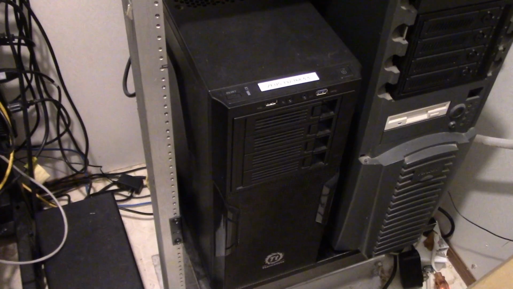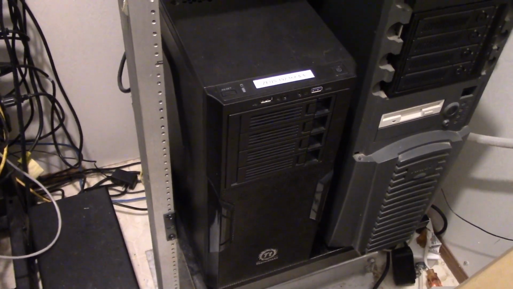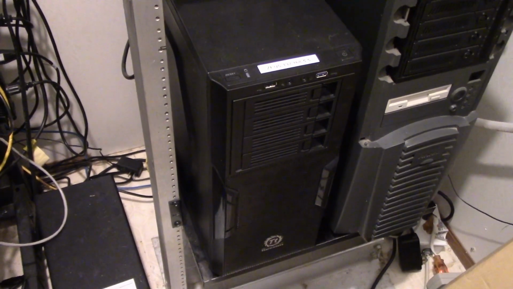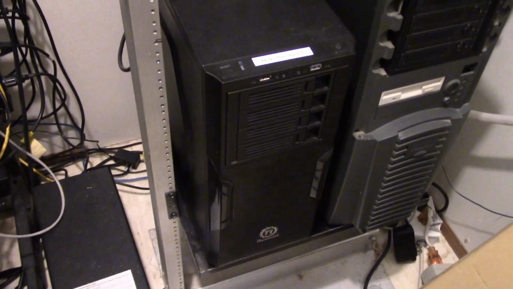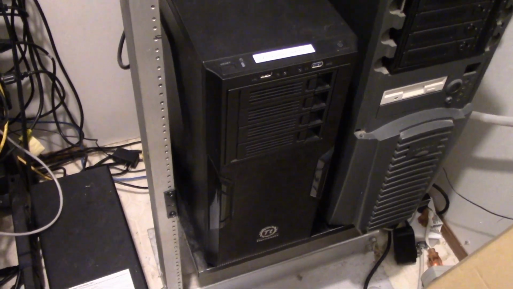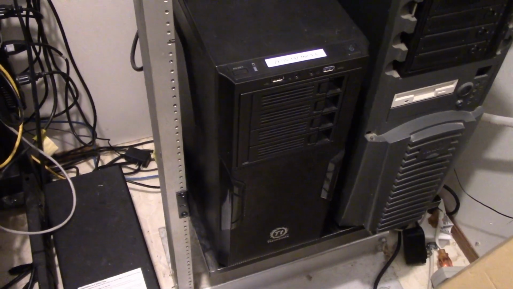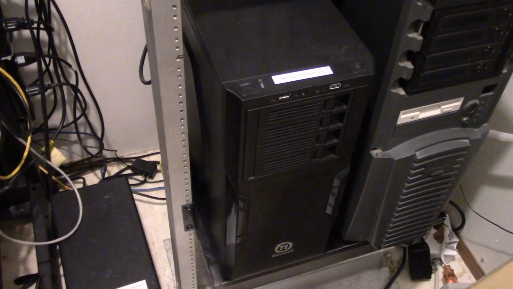So this one is Zeus. This is an AMD Ryzen 7 that somebody gifted to me. It's got 4 2-terabyte hard drives in it, and it's running Windows right now, Windows Server 2019. It's kind of archival storage.